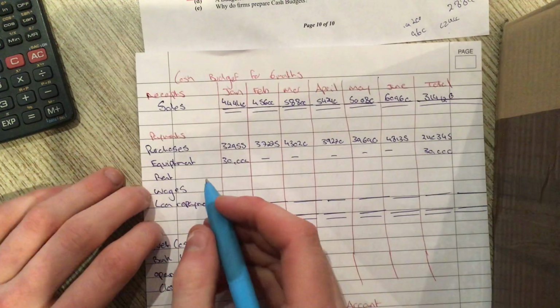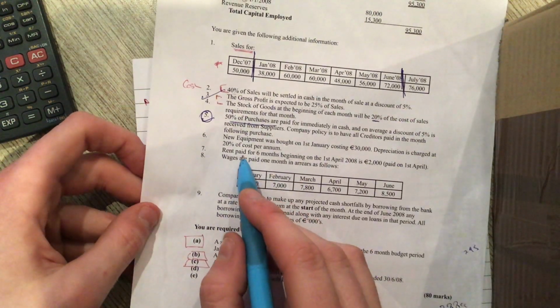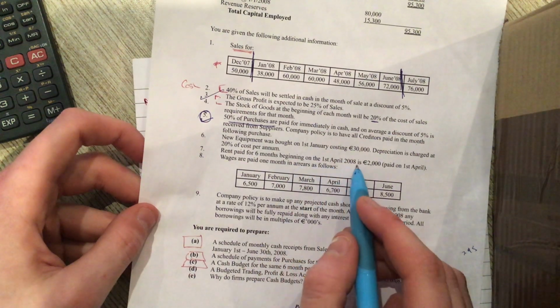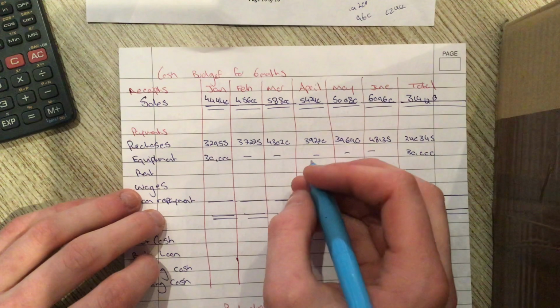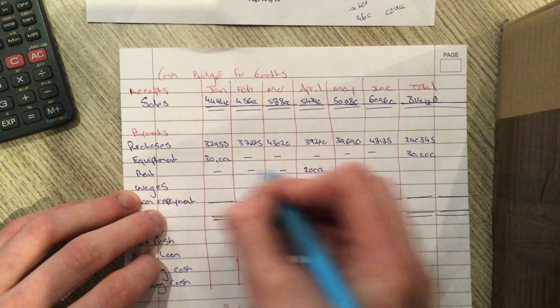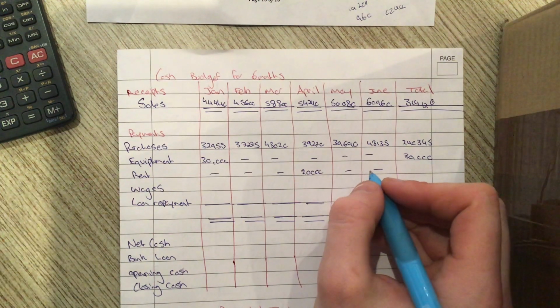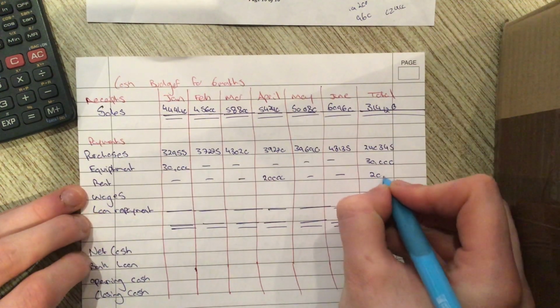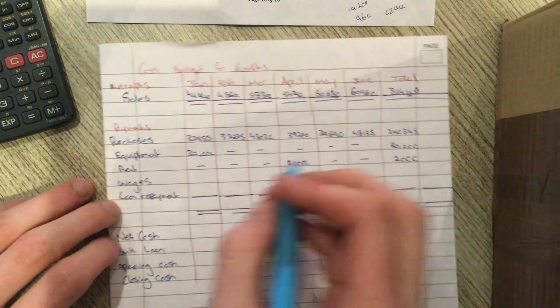All right, rent. If we have a look here, it says that rent paid for 6 months beginning on the 1st of April is 2,000 euros. So just 2,000 euros goes into April. That's the only entry I have there, which meant my total was 2,000 euros in my total column as well.